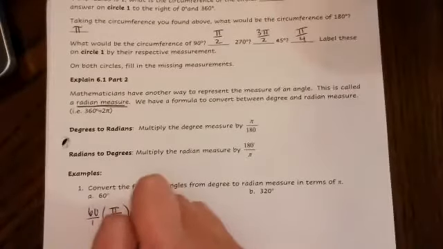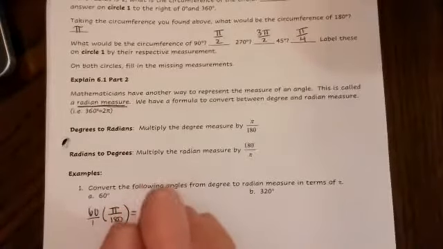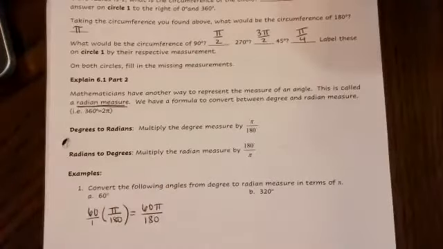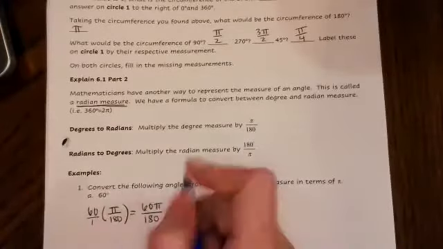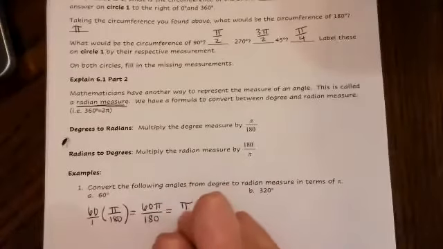And so we get 60 pi over 180. That's the reason why that formula is there, because now we end up with a pi in our number there. We can reduce 60 over 180, reduces to pi over 3.